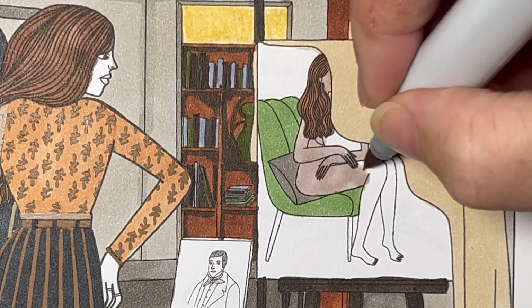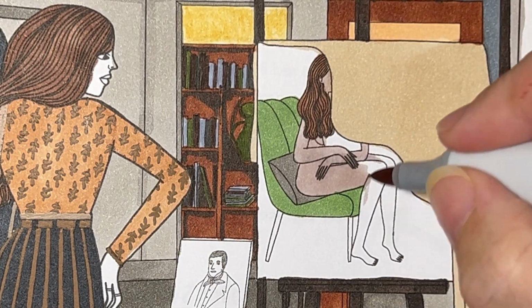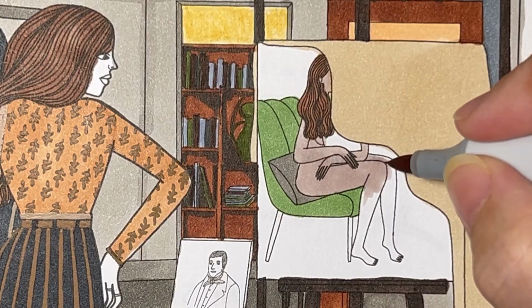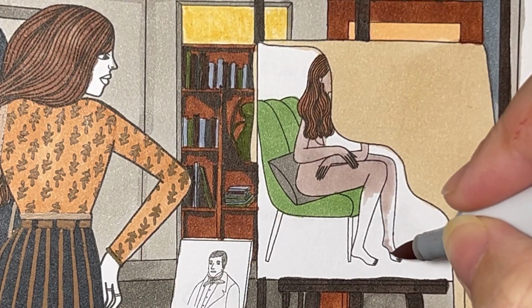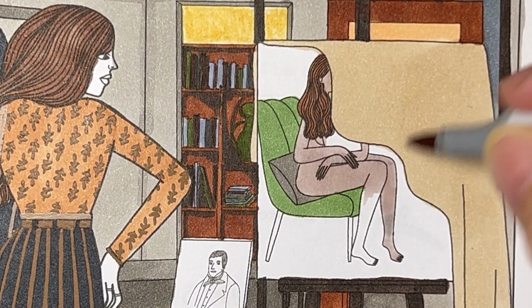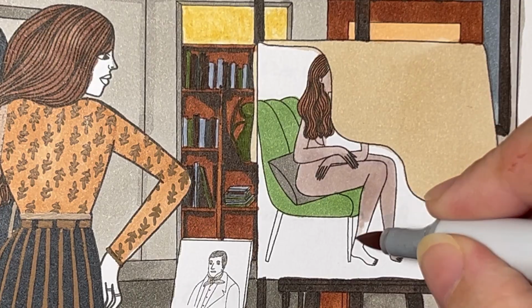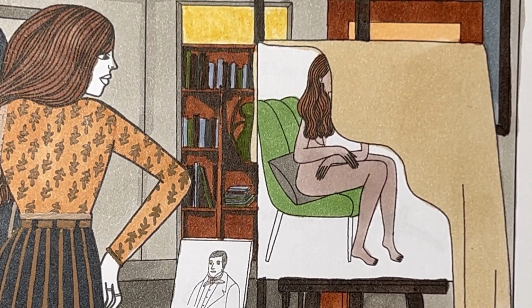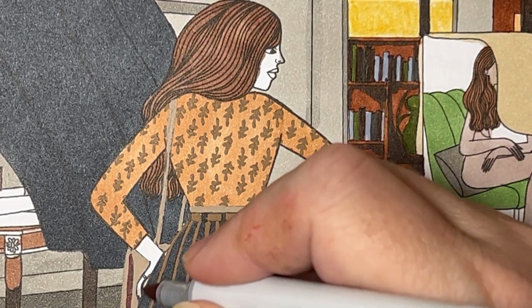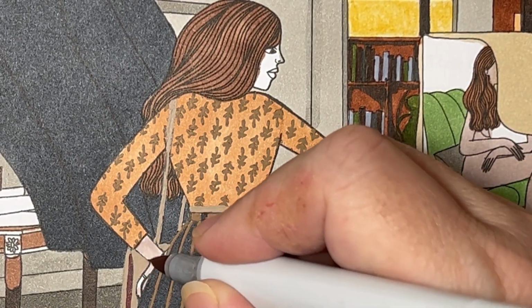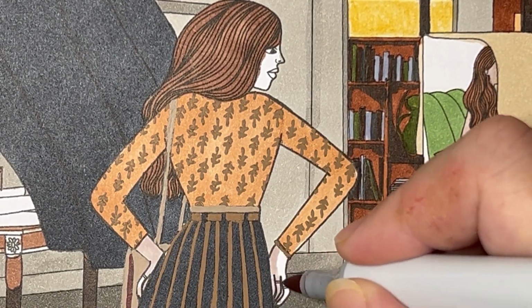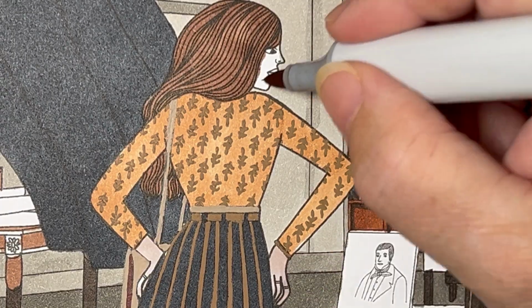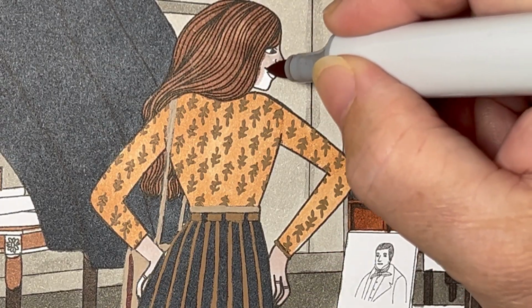I figured I could add some more colors. I wanted to see what it looked like when it dried. Now, I don't know what she's holding to cover up her bits, but this looks like another canvas. Yeah, I decided to do her that weird color too.